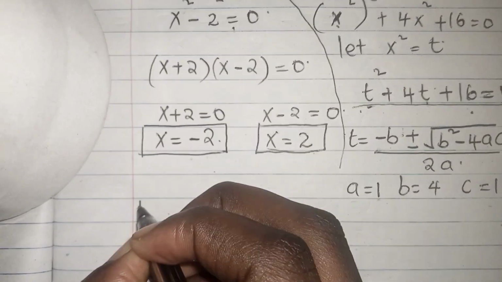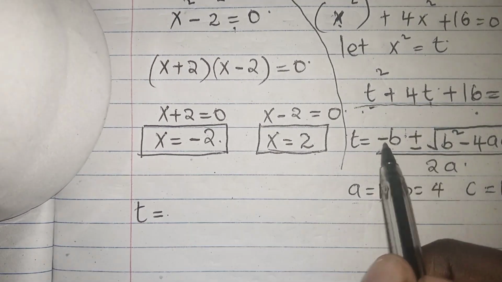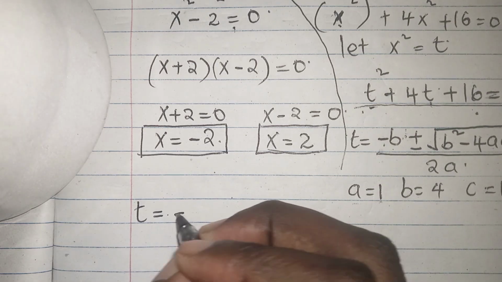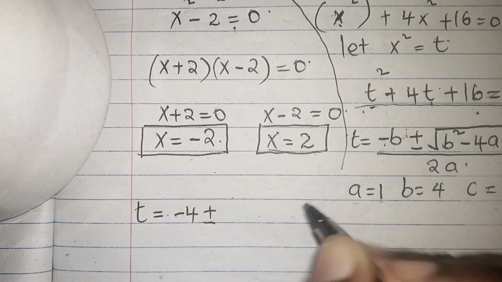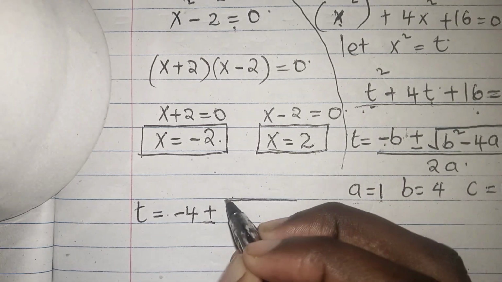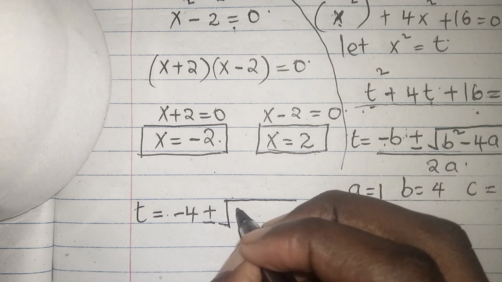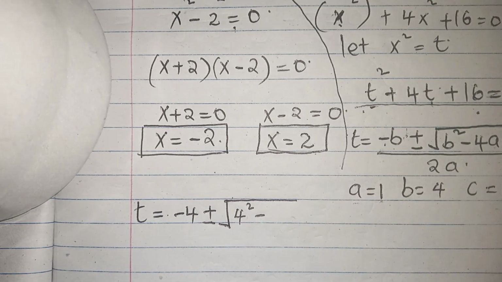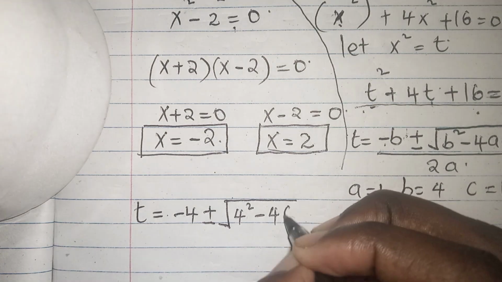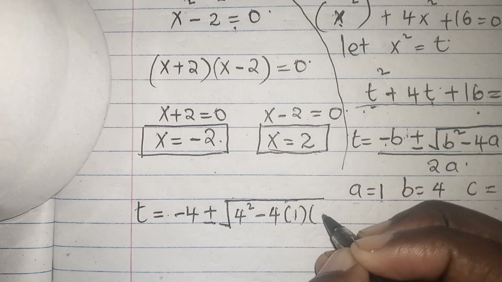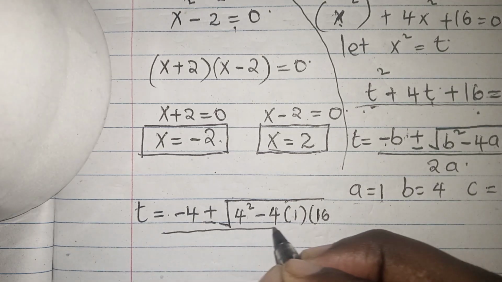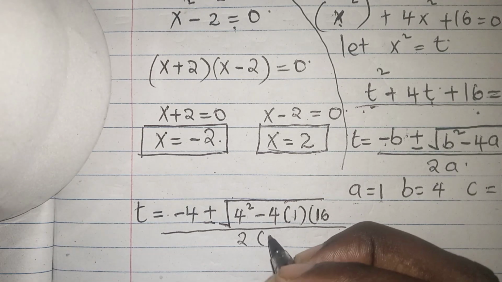So t is equal to negative b, so this is negative 4 plus or minus the square root of b squared, which is 4 squared, minus 4ac. So a is 1 and c is 16, over 2a, which is 2.